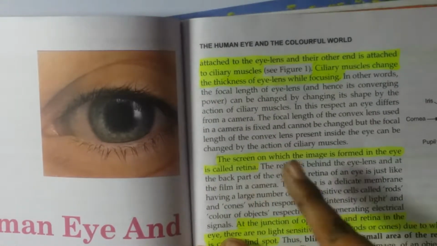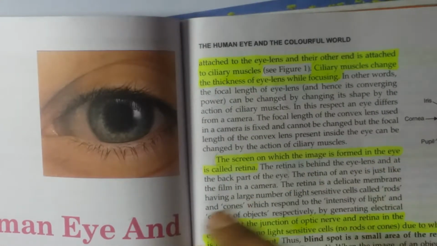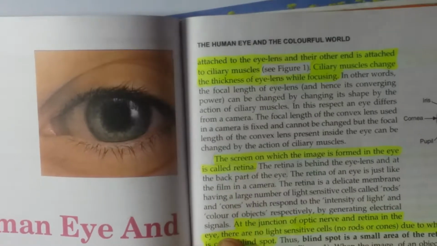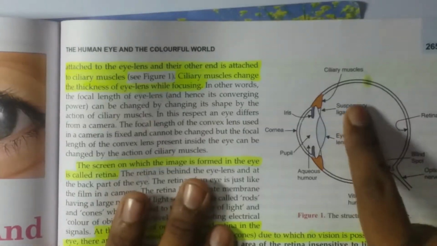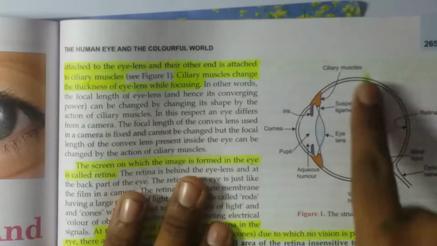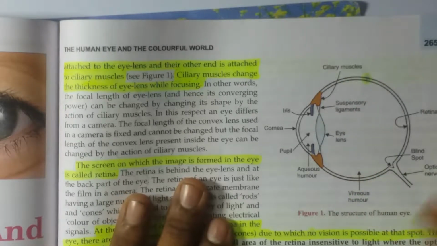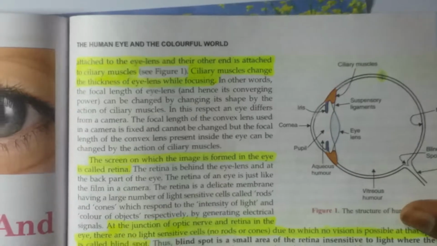The screen on which the image is formed in the eye is called retina. As you guys can see here, there is a small screen-like structure which is called the retina.